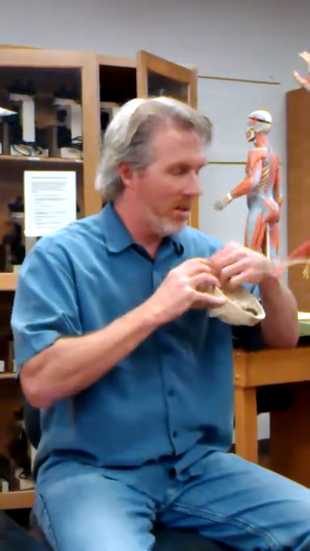Now there are two features for it. One is a prominence that kind of sticks out. It's just this little nub that sticks out. This is called the crista galli. This means rooster's comb, like the thing that sticks up off the top of the rooster's head.